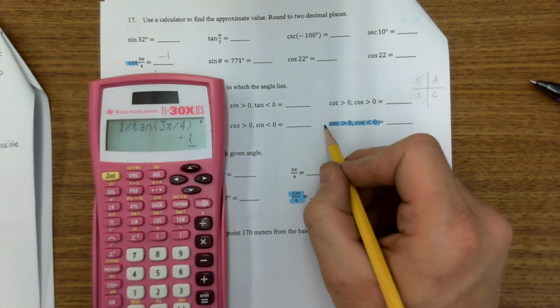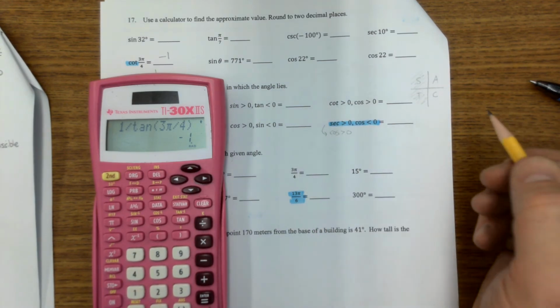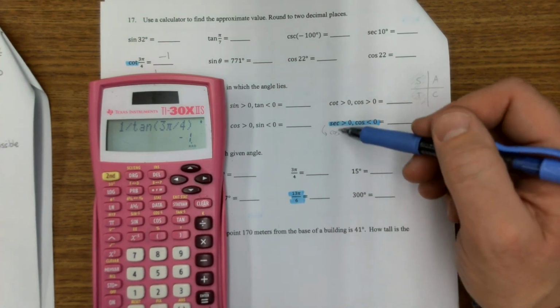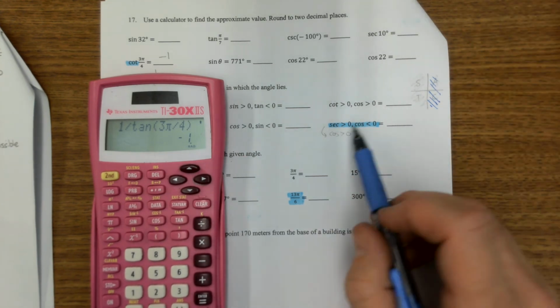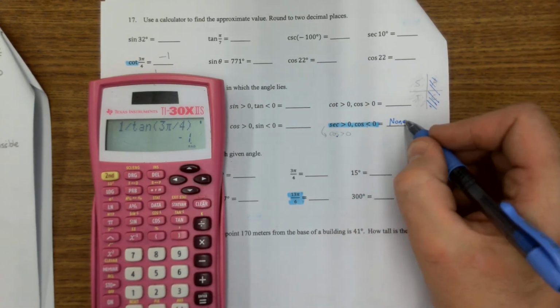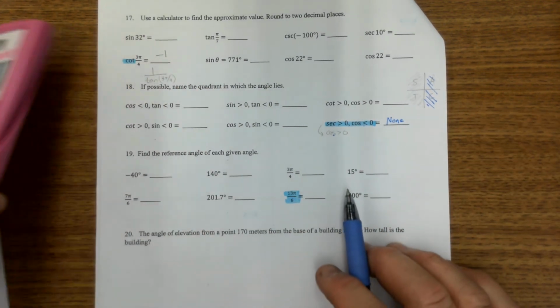We don't have a saying for this, but we do know that secant is related to cosine. So we just replace it, because if we take the reciprocal, it's going to be the same sign. All right, so this is saying when's cosine positive and when's cosine negative? There is none. There is no place. There is no quadrant where that happens.